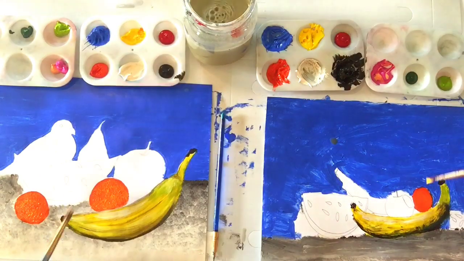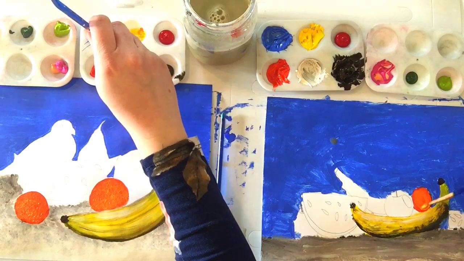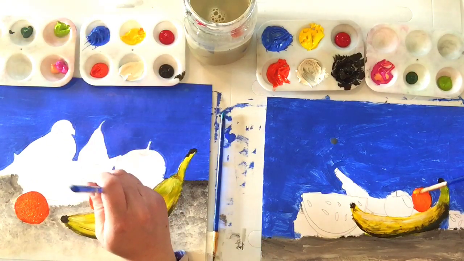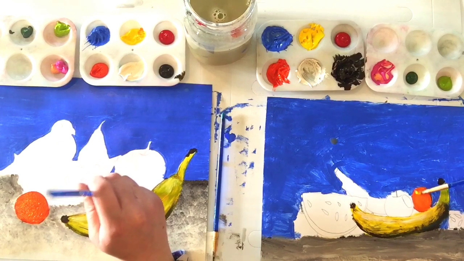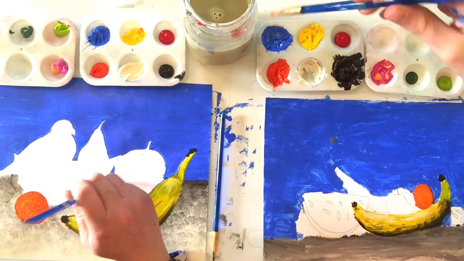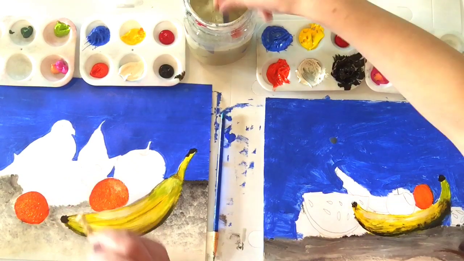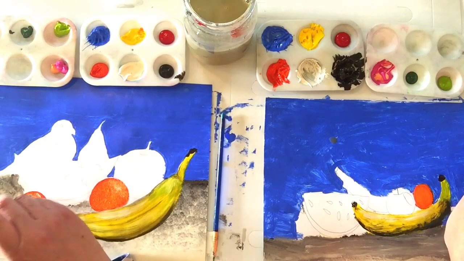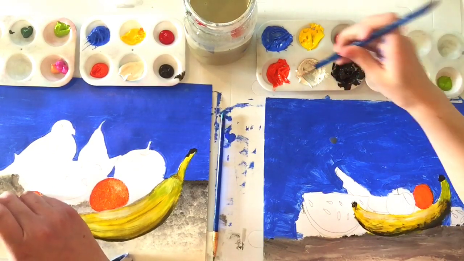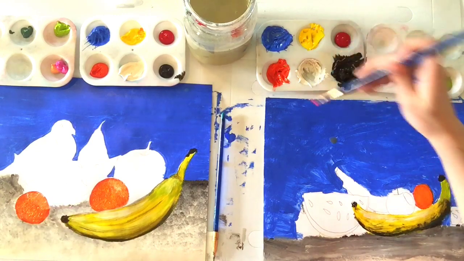Now to add in a highlight, I'm going to take some white and stipple that into the top as well. Always make sure your light source is coming from the same location on all of your still life items. It can be a little bit tricky if you don't have a real still life in front of you, so you have to sort of imagine where the light's coming from.